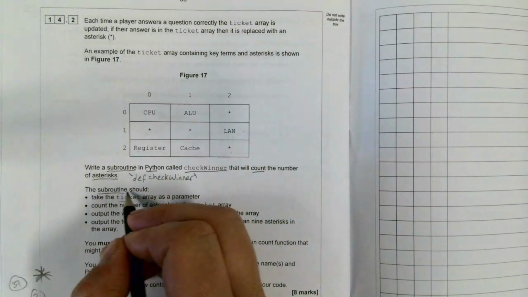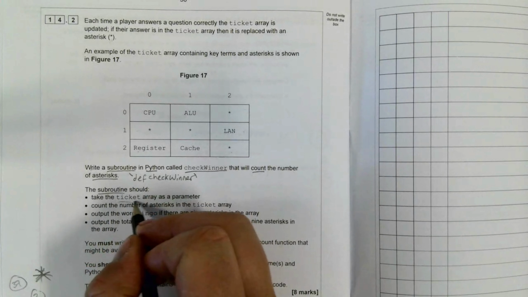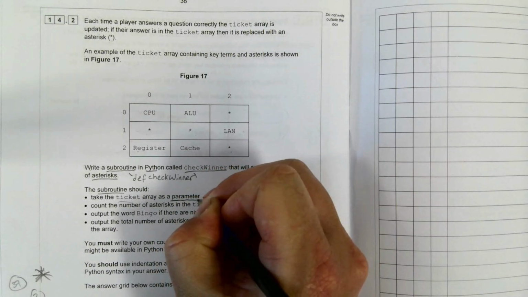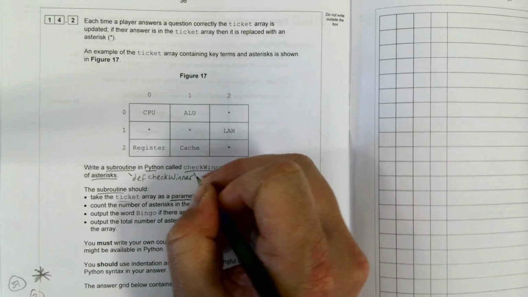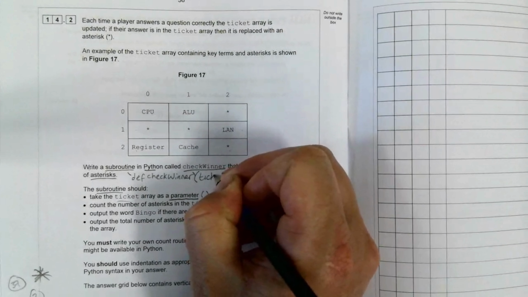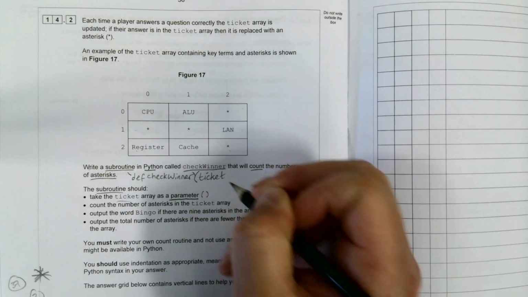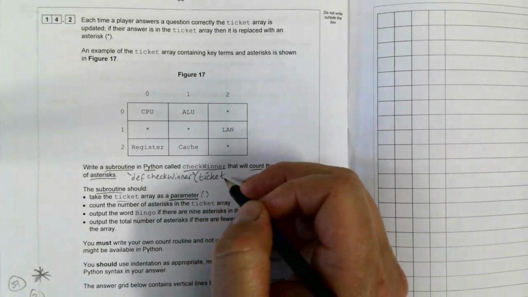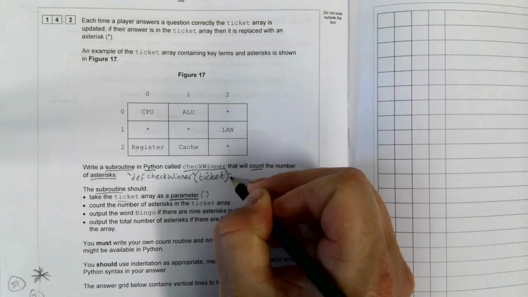And I'm going to assume that there's a parameter, which if I read on, the subroutine should take the ticket array as a parameter. So I know that a parameter always goes in brackets after the name. So it's ticket. And hey presto, I've already got 2 marks out of 6. So I can put a little 2 there, why not? And then we've got a colon. I'm just going to do this as I go through.